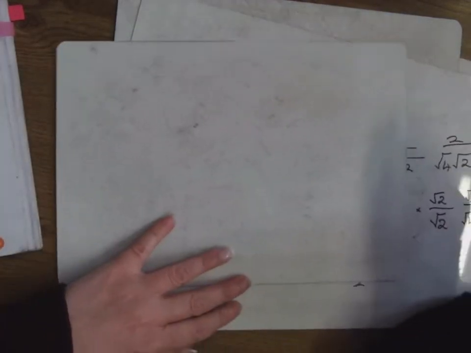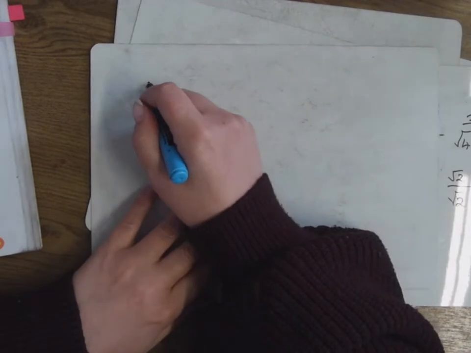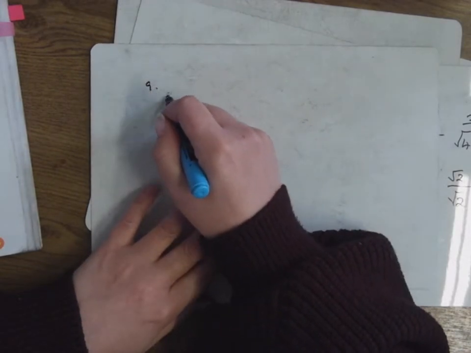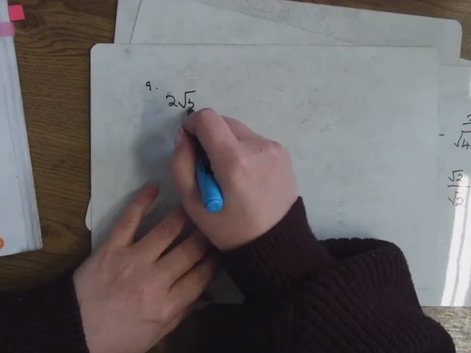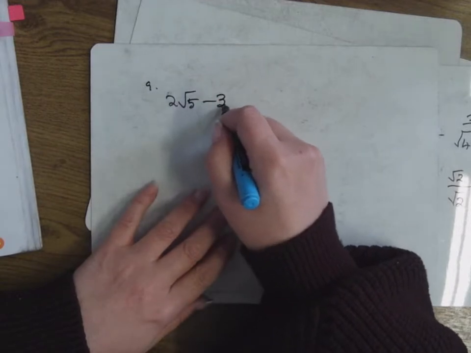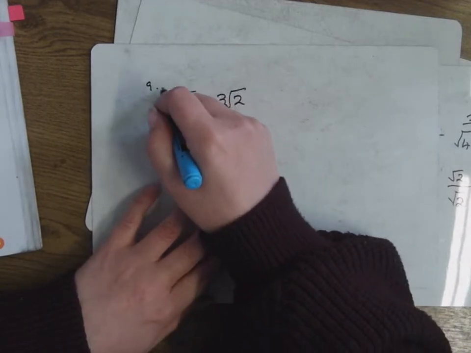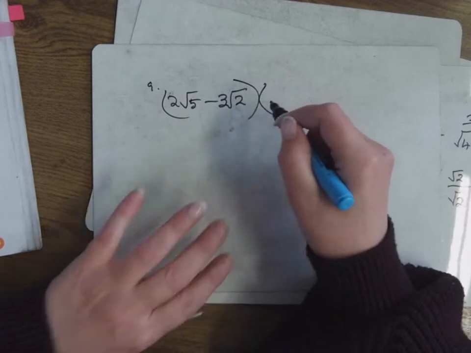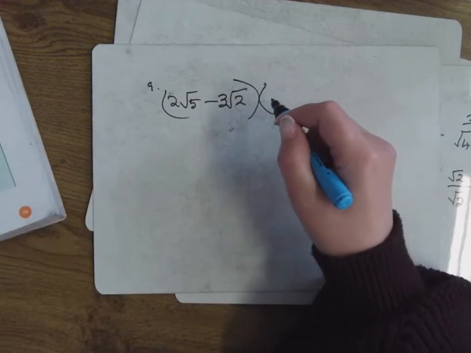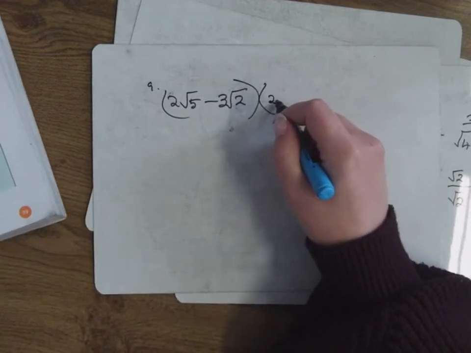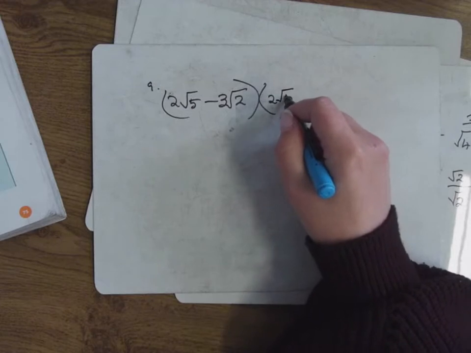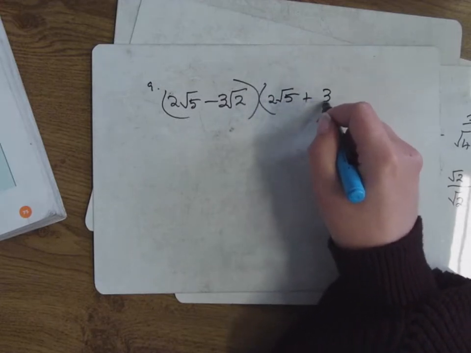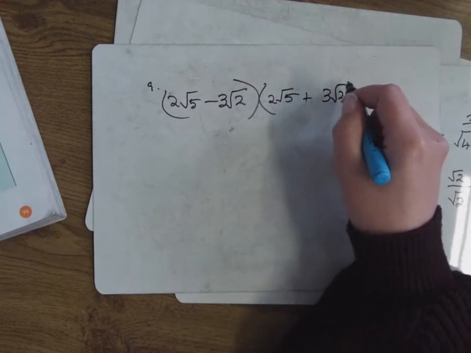Okay. So number 9 reads, show that 2 root 5 minus 3 root 2 multiplied by 2 root 5 plus 3 root 2, right, and show that when you multiply, the answer is going to be 2.